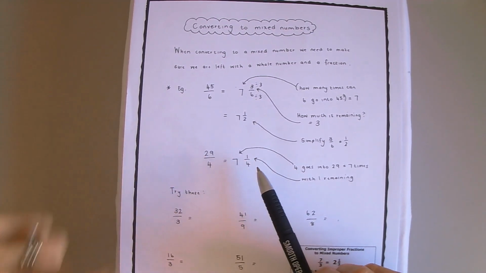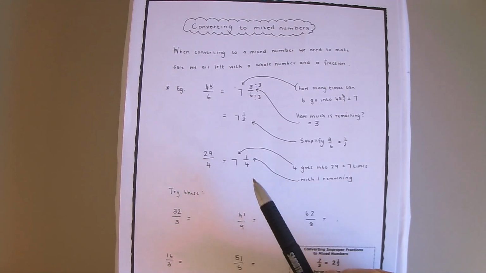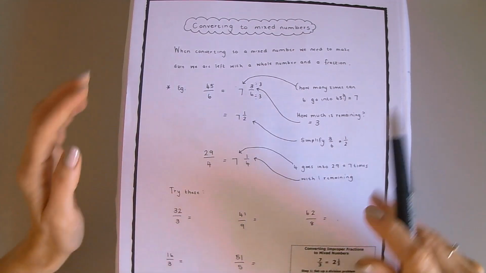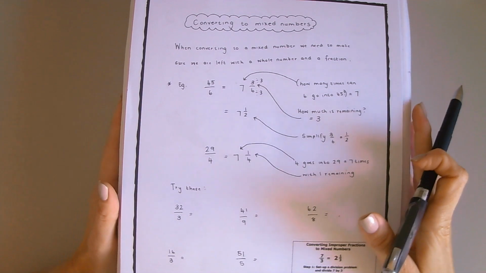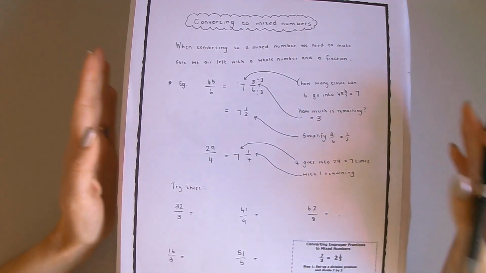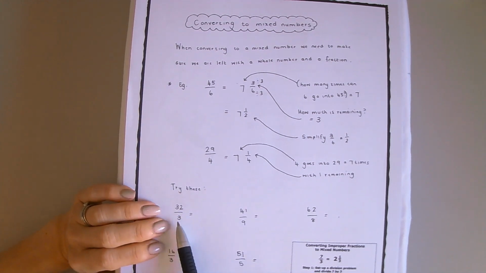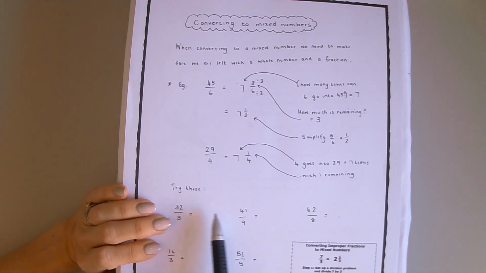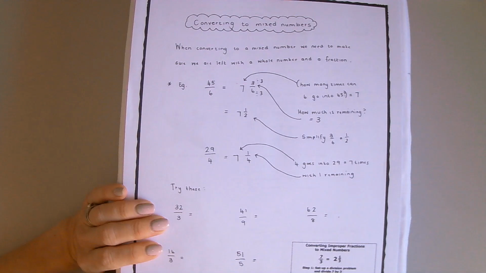Okay, and these ones I want you to practice. I want you to try and practice these as often as possible. And I know it's not the most exciting thing in the world, okay, but it is important that we get these right. Okay, so here we go. 32 over 3. So let's see, we're only going to do the first 3, and obviously the rest you can do later.